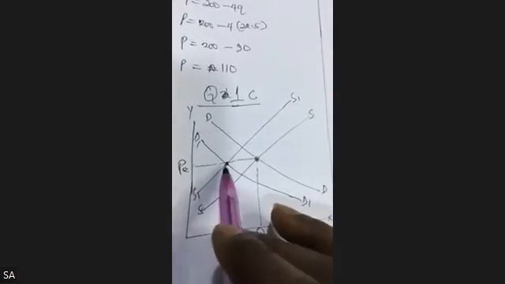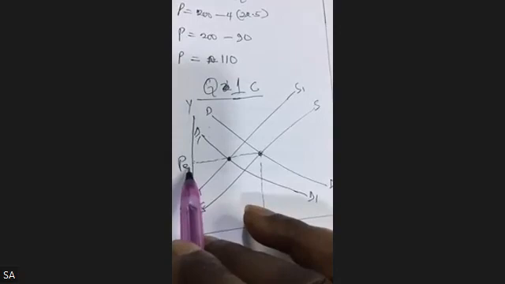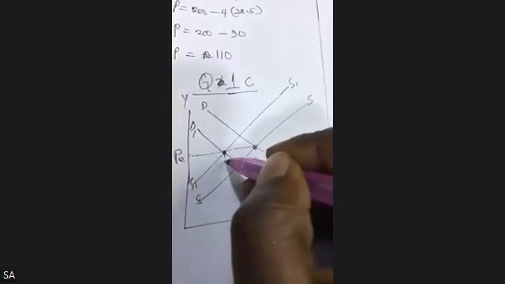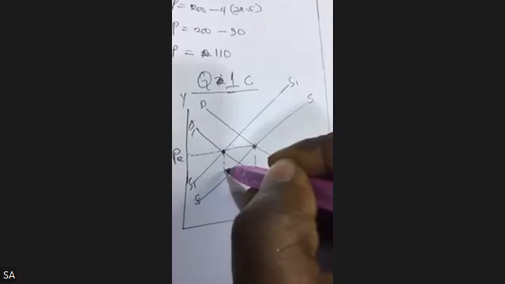Which is telling us that the equilibrium price will increase a little bit from the original or initial equilibrium price. But what happens to quantity? Quantity will fall towards Q1. You can see quantity falls.